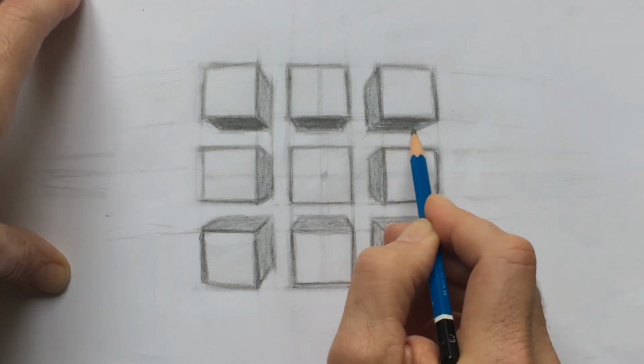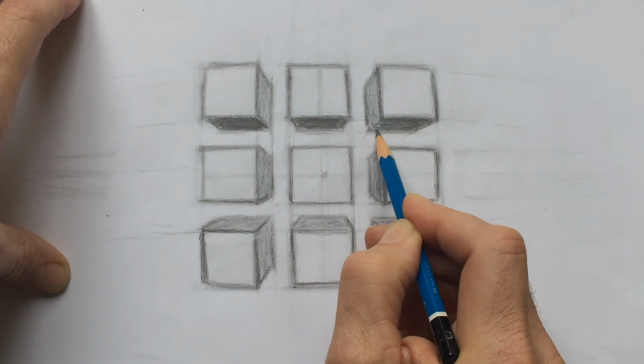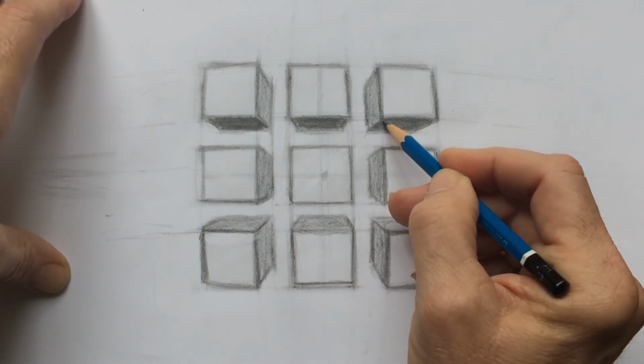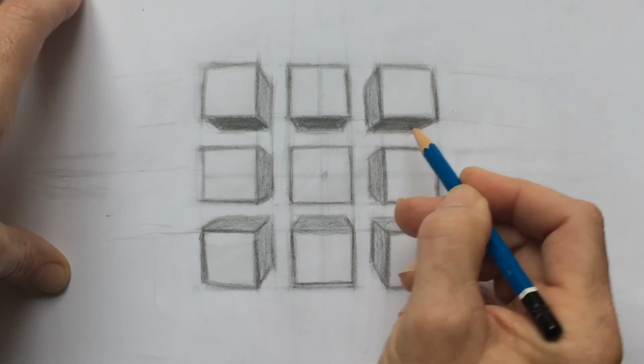The main thing when shading is to make sure that anytime there's a change in the plane, there's a change in the value.